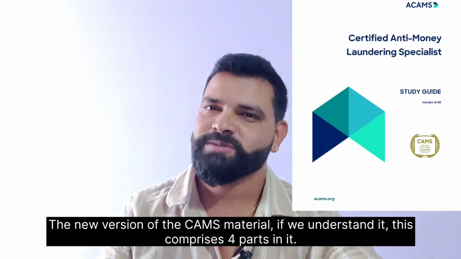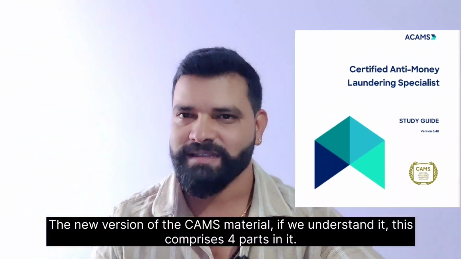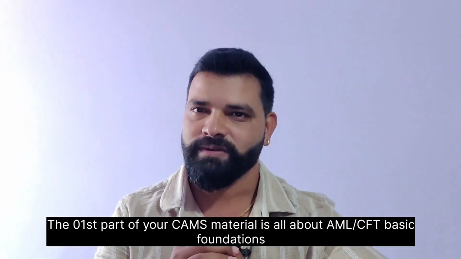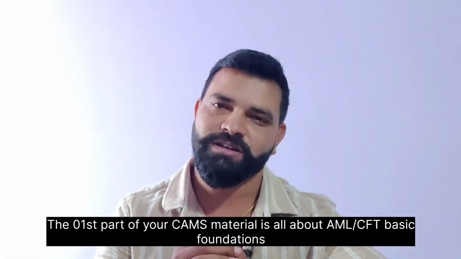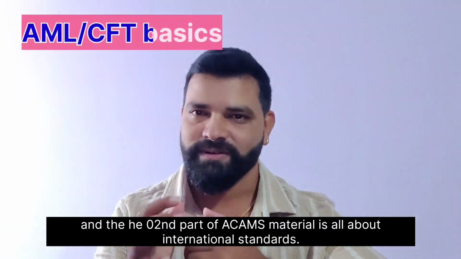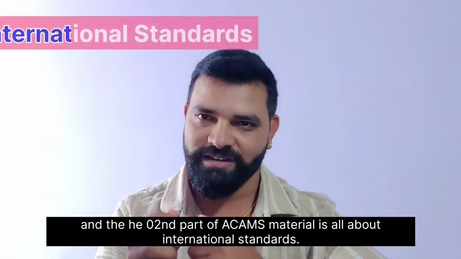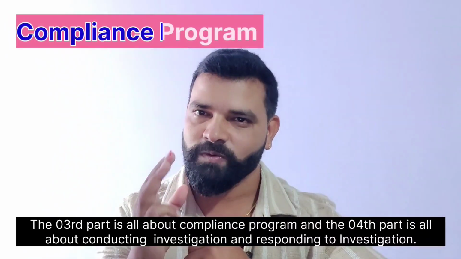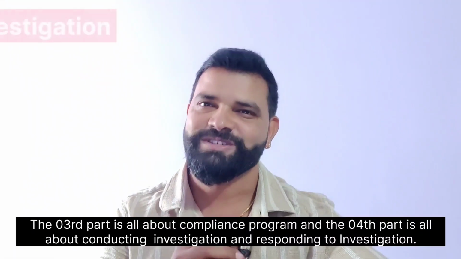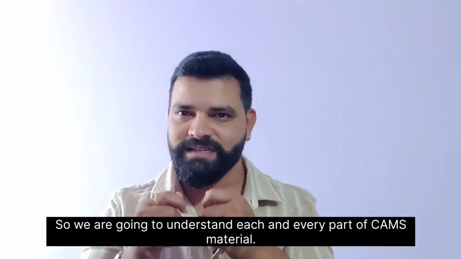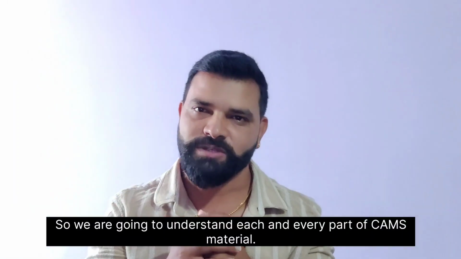The new version of the CAMS material is comprised of 4 parts. The first part is all about AML CFT basic foundations, and the second part is all about international standards. And the third part is all about the compliance program, and the fourth part is all about conducting investigation and responding to investigation. So we are going to understand each and every part of the CAMS material.